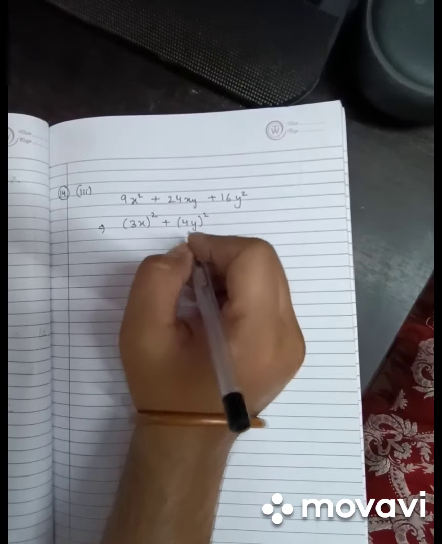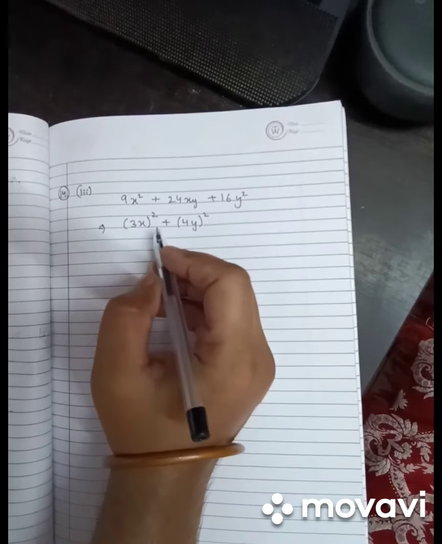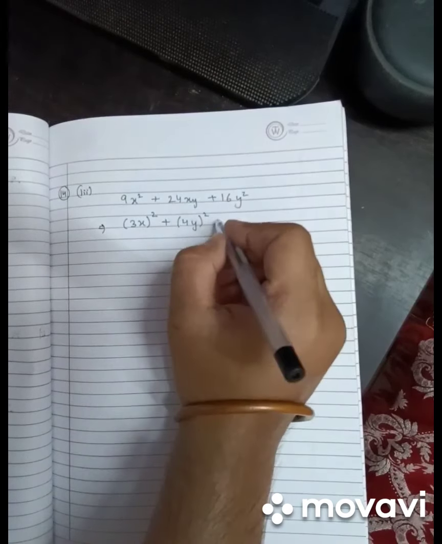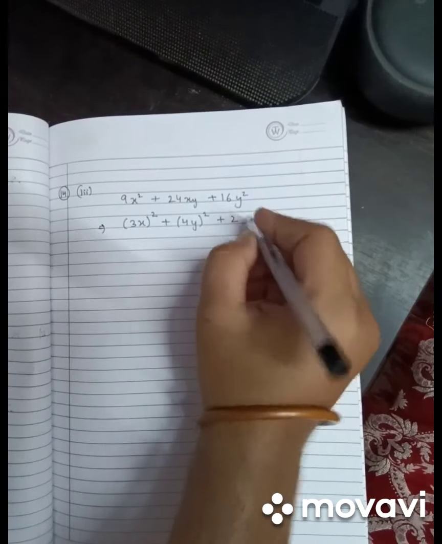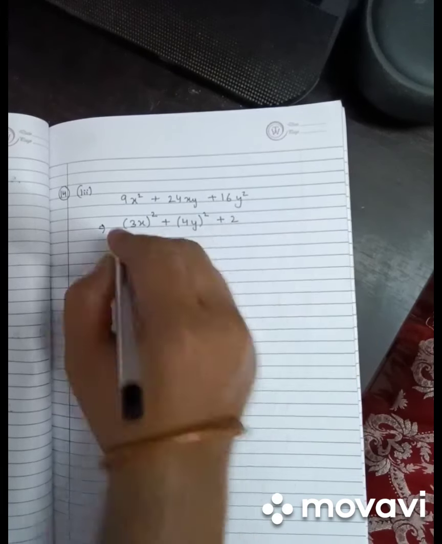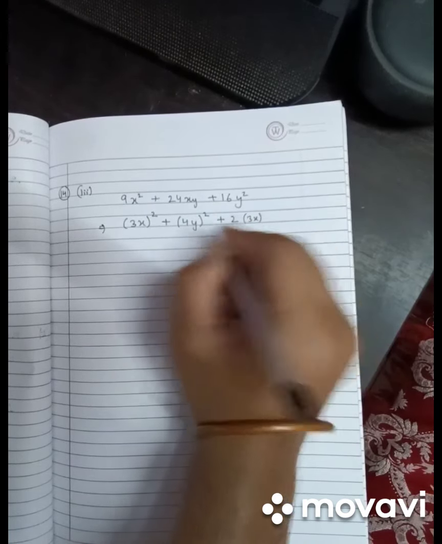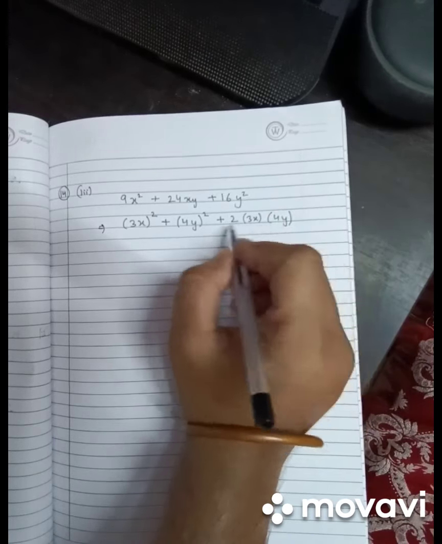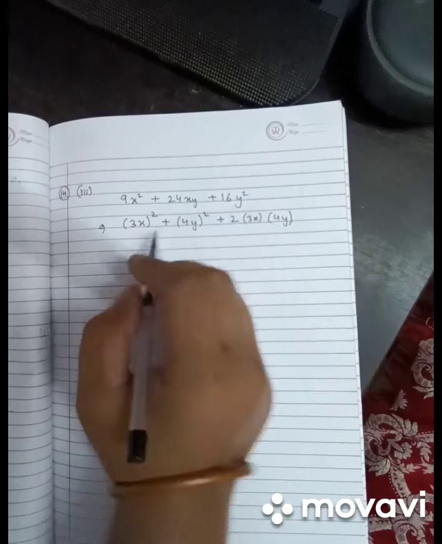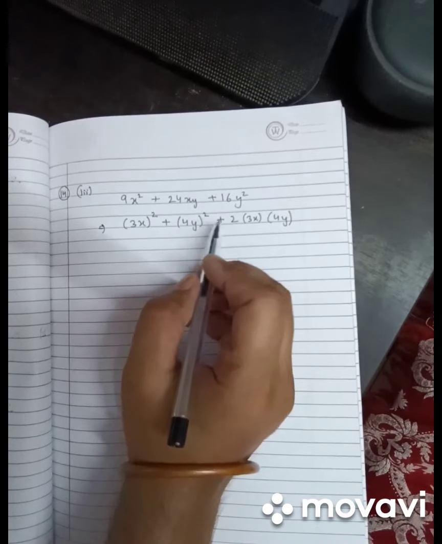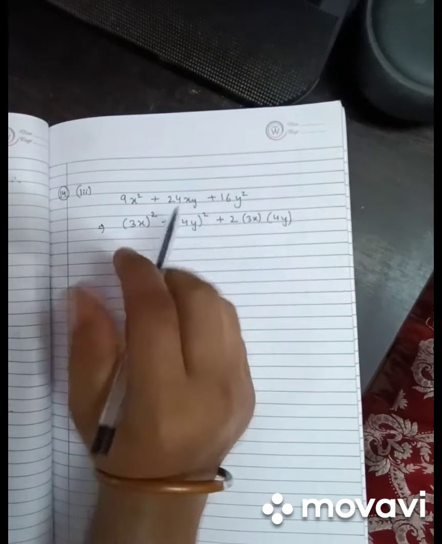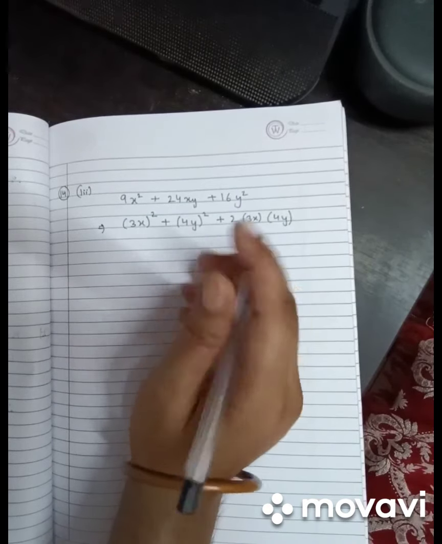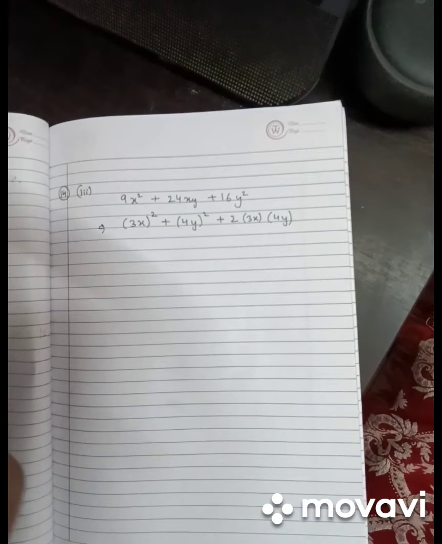Now I am not going to touch this. Now this is somehow taking the form of a square plus b square. So let's try doing it by writing 2ab, where 2 is written like this, a is 3x and b is 4y. Why did I do it? Because the form of a square plus b square plus 2ab was coming up. So I have written it. If I am able to do this, then it will become a plus b whole square. That will be a perfect square, and that is what is asked in the question.